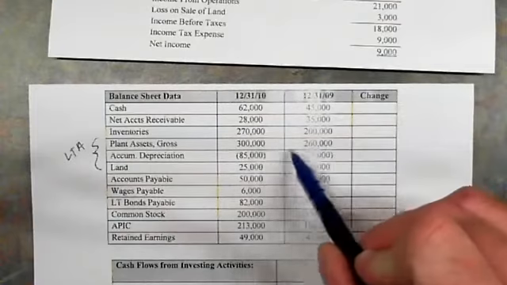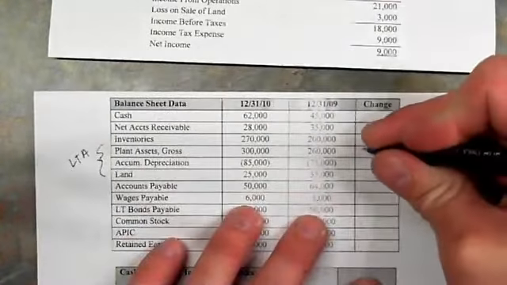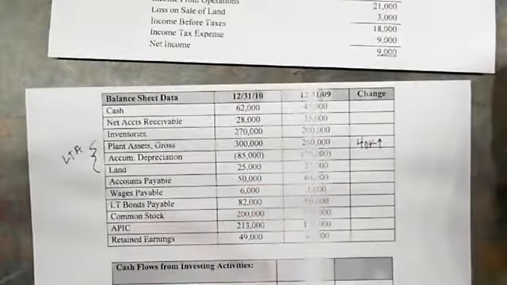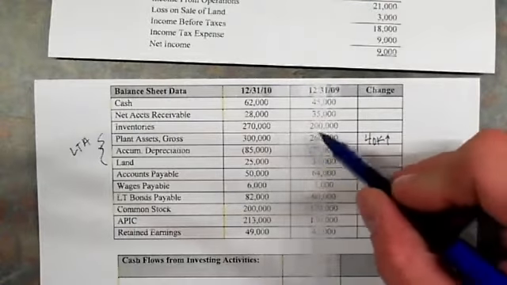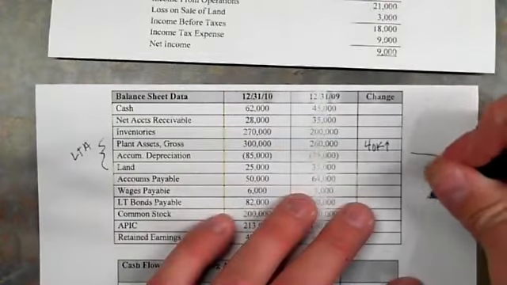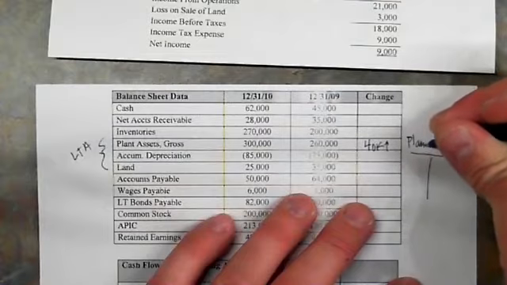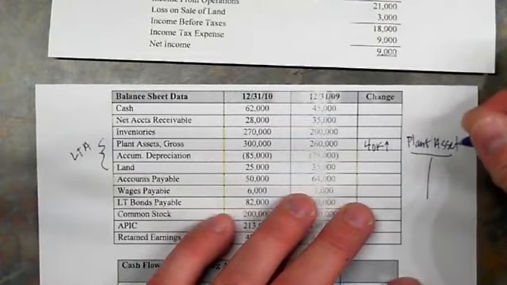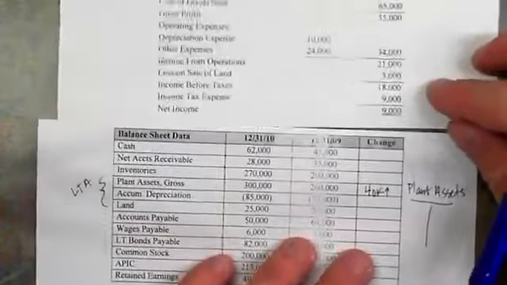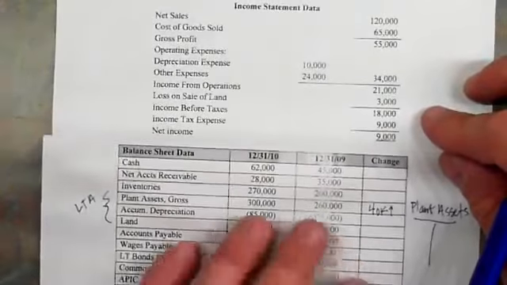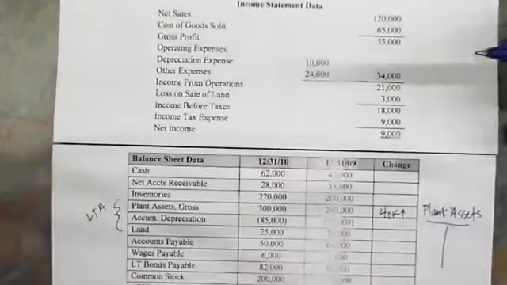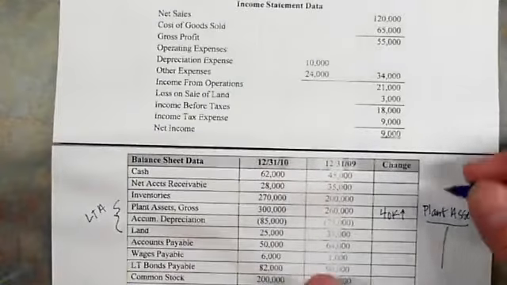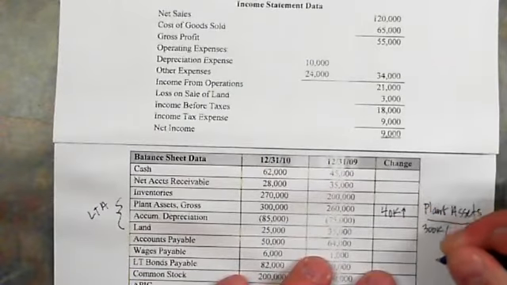Remember, I can't just look at this and say, oh, well, this increased by $40,000, so I bought a plant asset worth $40,000. No, that doesn't work, because there could be numerous things that give me a $40,000 increase. We have to analyze it and see if that is true. In this case, it looks to be true. But again, we have to make sure that there's nothing squirrely going on here. So the plant assets go from $300,000 to $260,000.